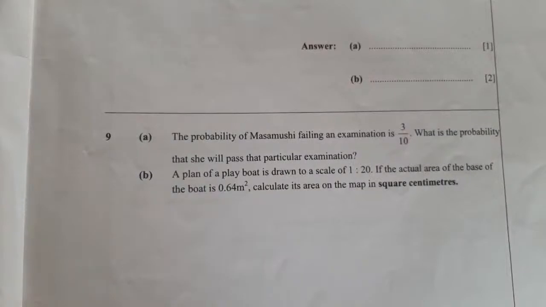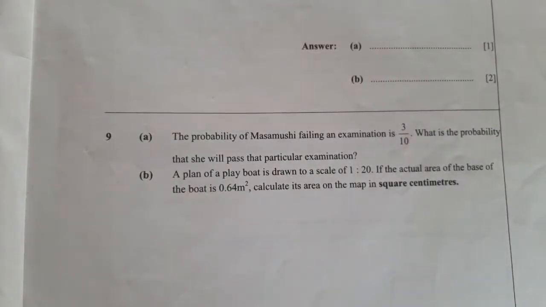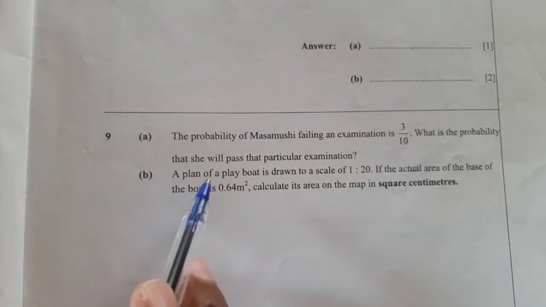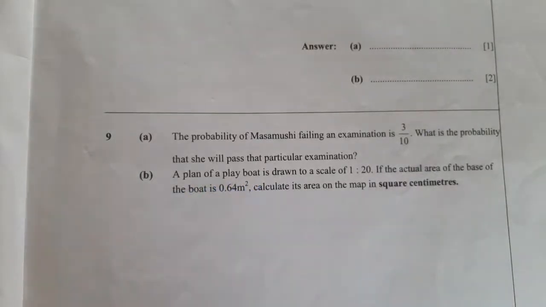We proceed then to the next question, which is question 9. Question 9 is saying the probability of Masamushi failing an examination is 3/7. What is the probability that she will pass that particular examination?